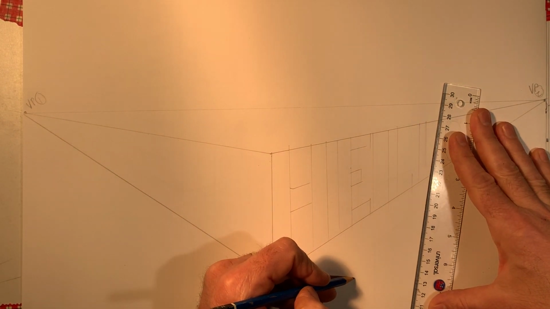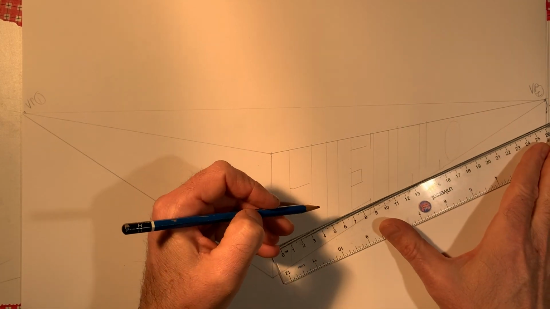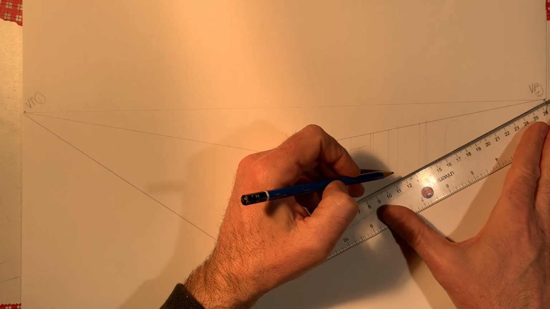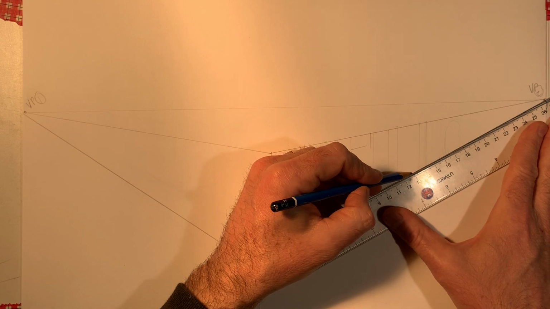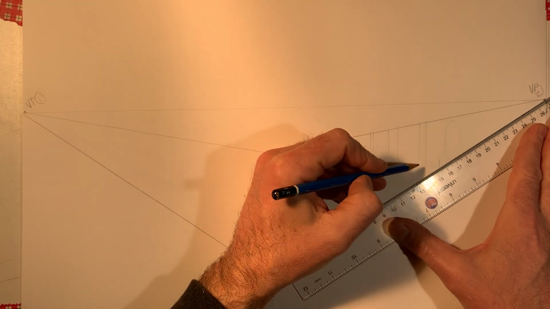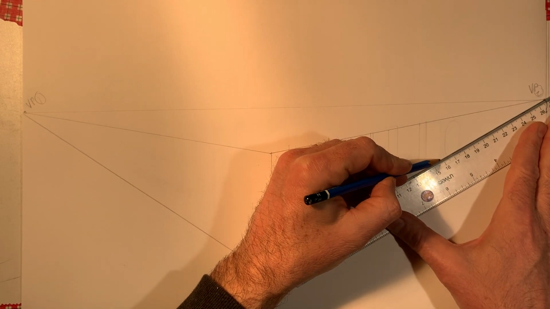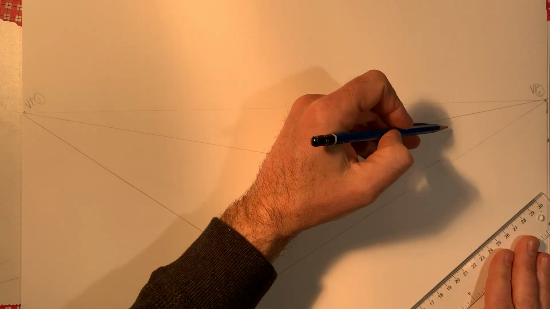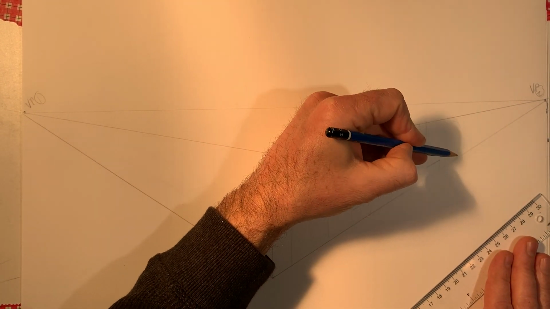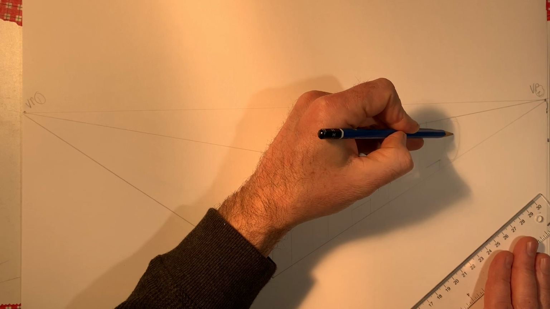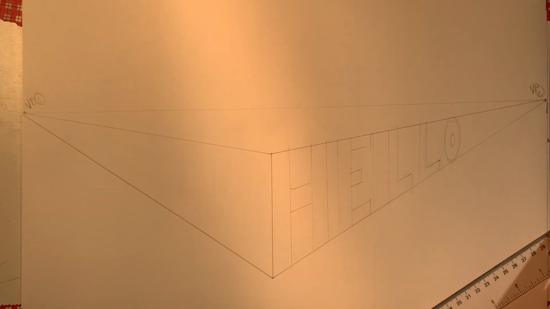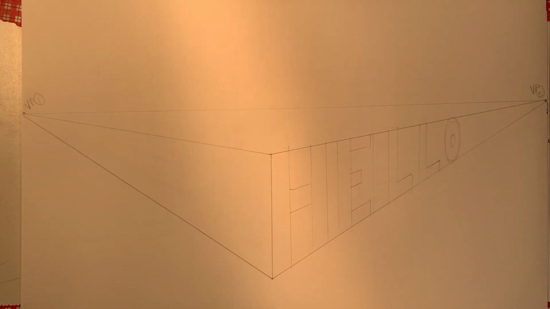This part of the L is in perspective. And then the O, okay? Again, we're at an advanced level now. The O is definitely not vertical, not horizontal. It's not vertical, it's not perspective, it's a curve, okay? And we'll talk about that in a minute.